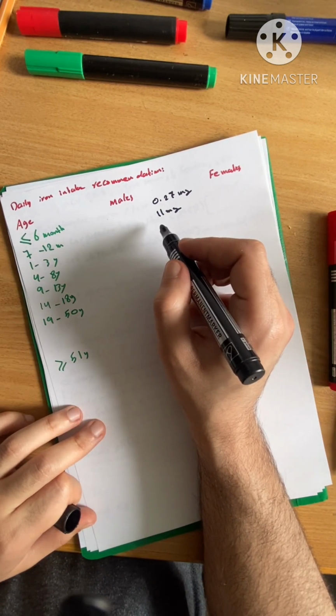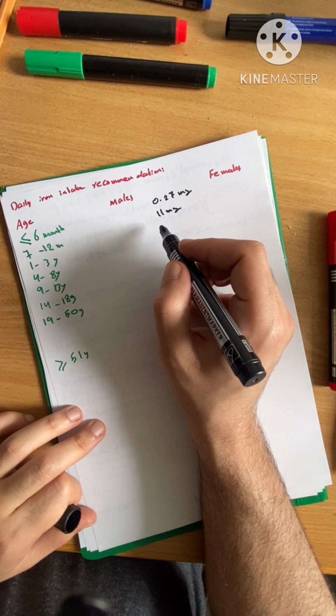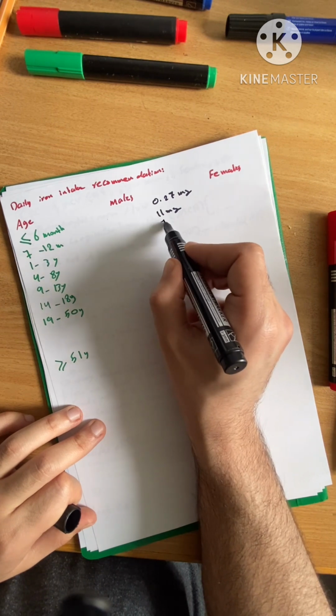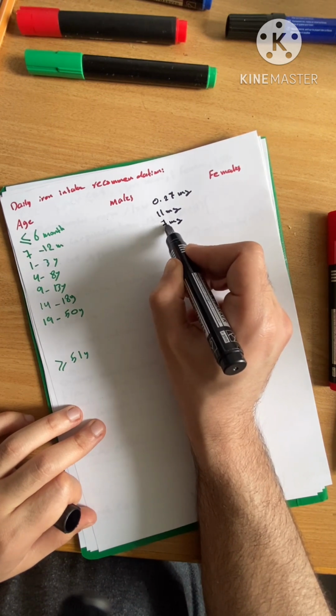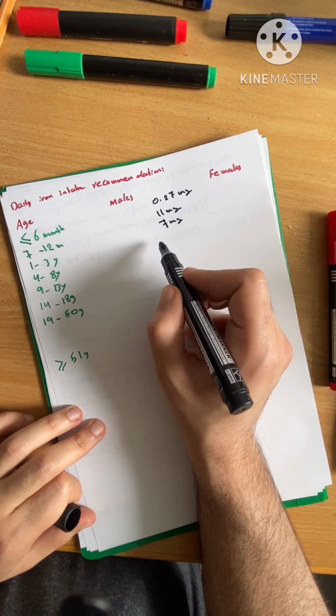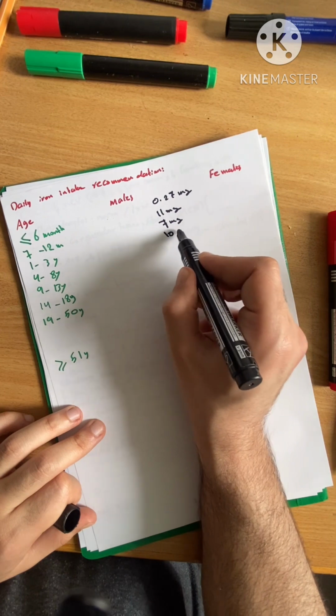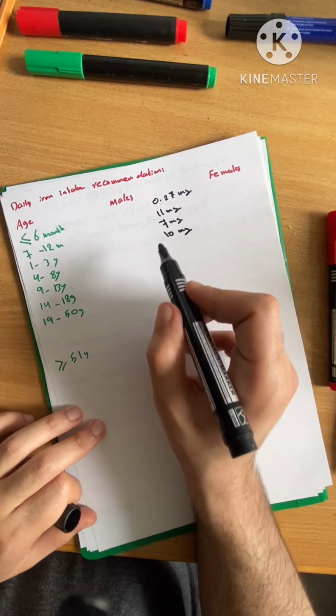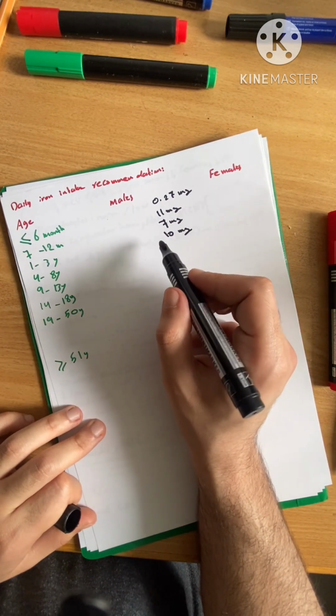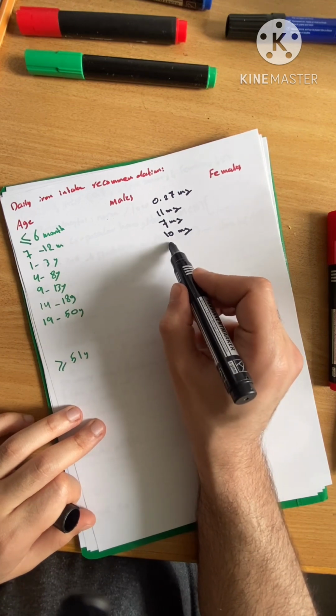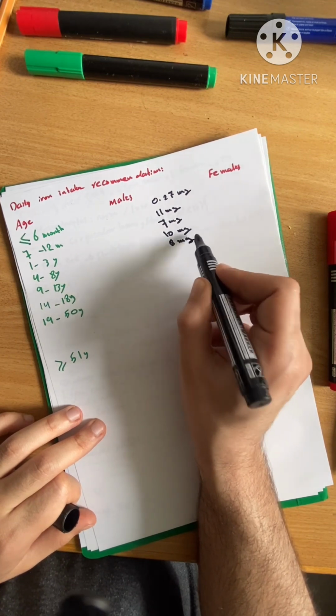Then from age 1 to 3 years old, you're gonna give 7 milligrams. Then age 4 to 8 years old, we're gonna give 10. Age 9 to 13, we're gonna give 8 milligrams.